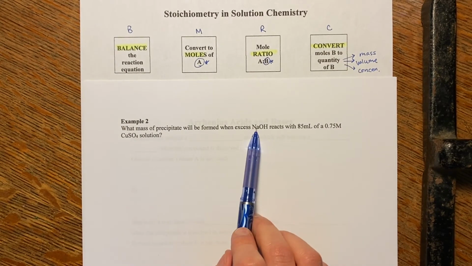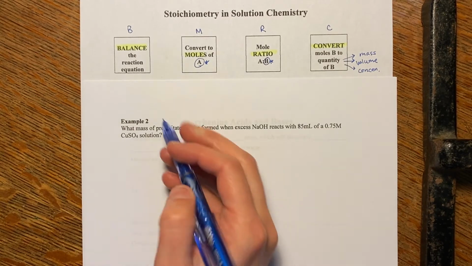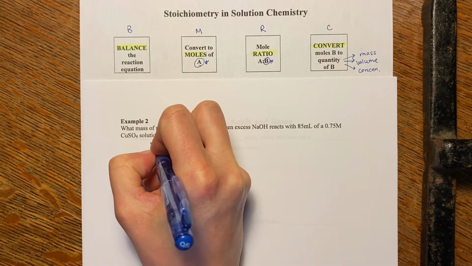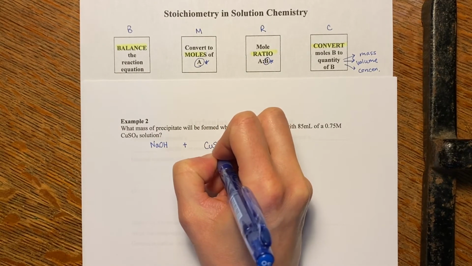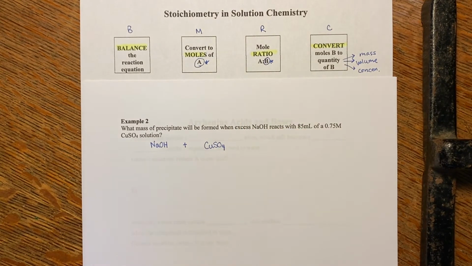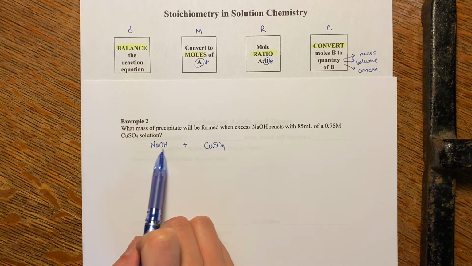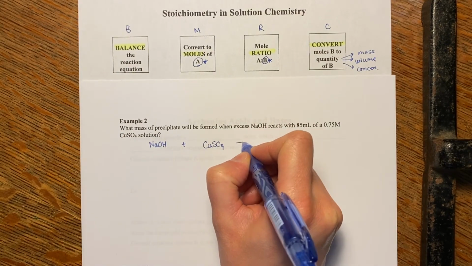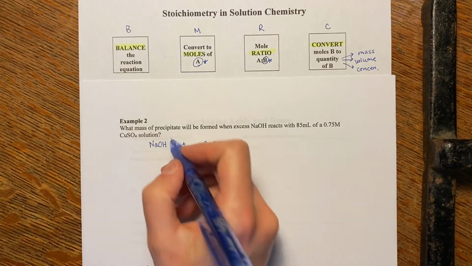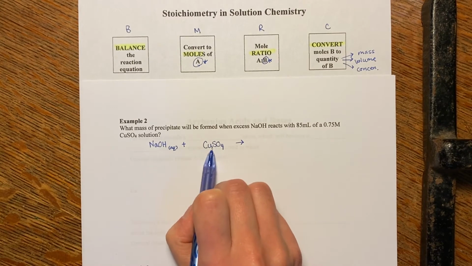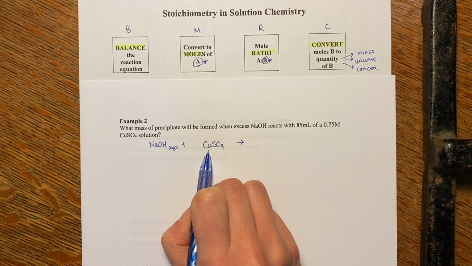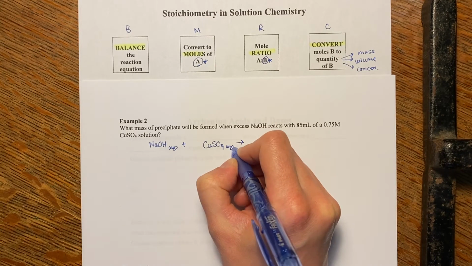Our reagents in this question are sodium hydroxide and copper sulfate. So we'll have NaOH plus CuSO4. Now you might recognize this reaction from our molecular ionic and net ionic equations from the last lesson. So let's go through and give state symbols and figure out what our products are going to be, and then we'll balance it. So sodium hydroxide, anything including a group 1 metal is always going to be aqueous, so that one's aqueous. Copper sulfate, sulfates are usually aqueous. Copper is not an exception to that rule, so it is also going to be aqueous.